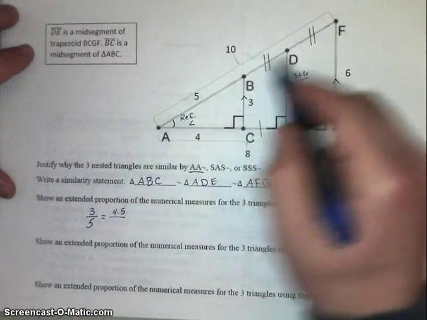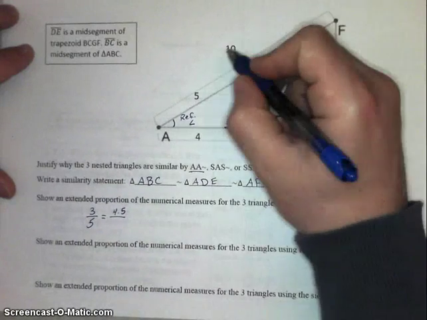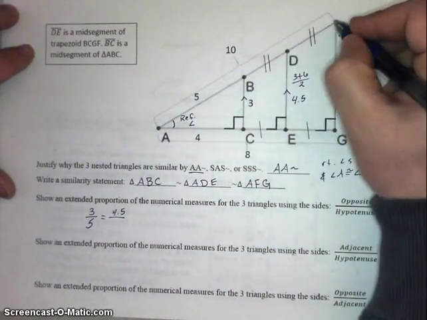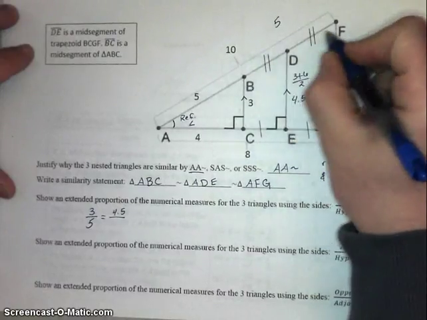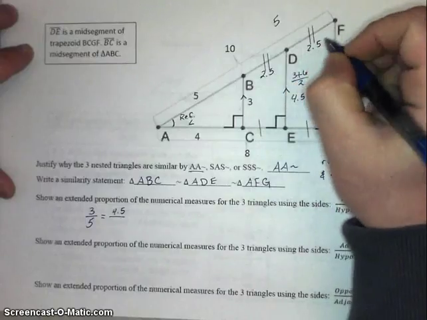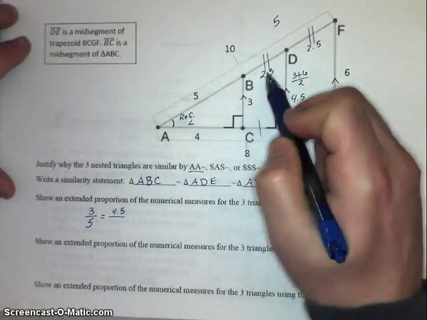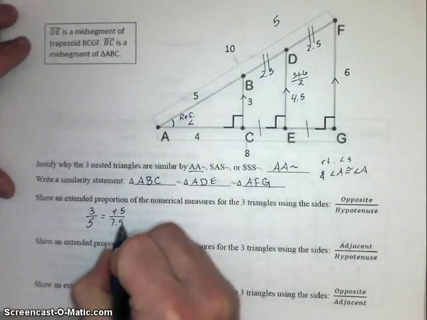And then the hypotenuse is 5 plus whatever BD is. Well, AF is 10, and this is 5, so BF has to be 5. And BD and DF should be congruent parts of 5, so those are each 2.5. Okay, so the length of AD is 5 plus 2.5, and you get 7.5.